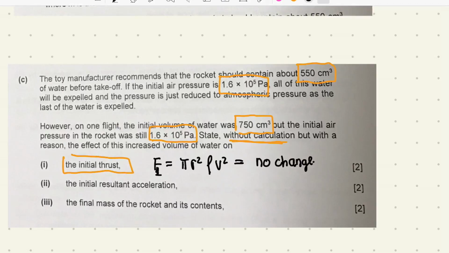The initial resultant acceleration will change because F equals pi r square rho v square minus mg. You have a bigger m.